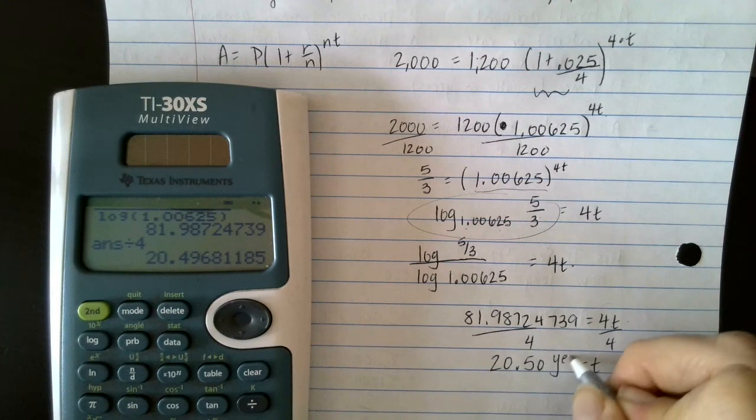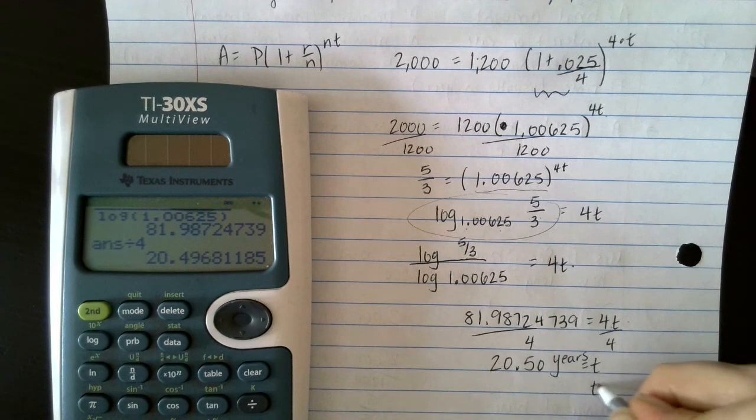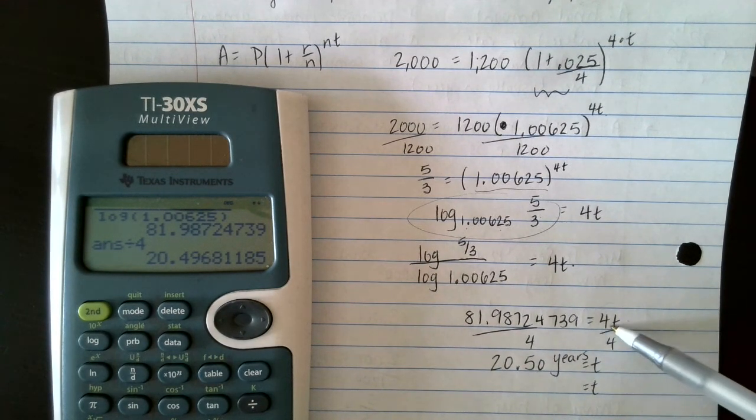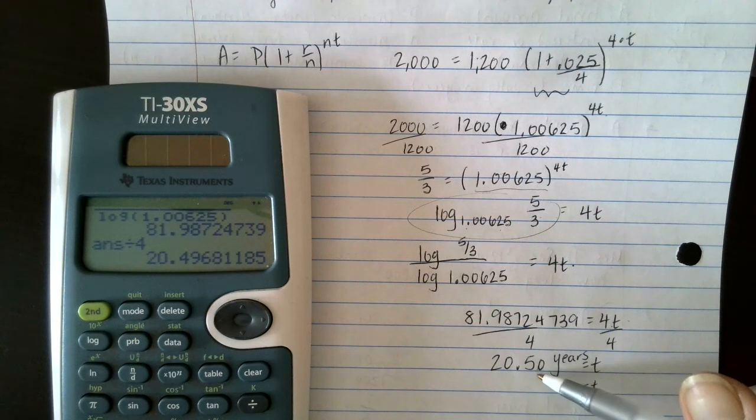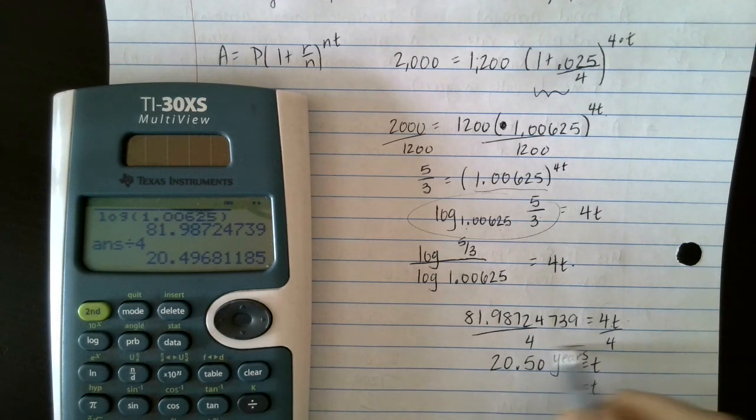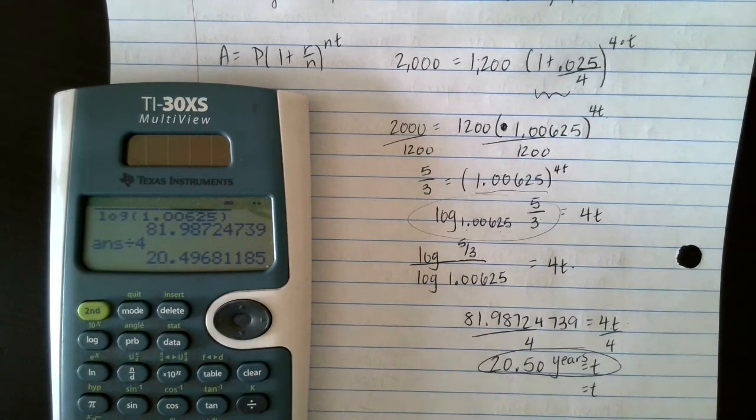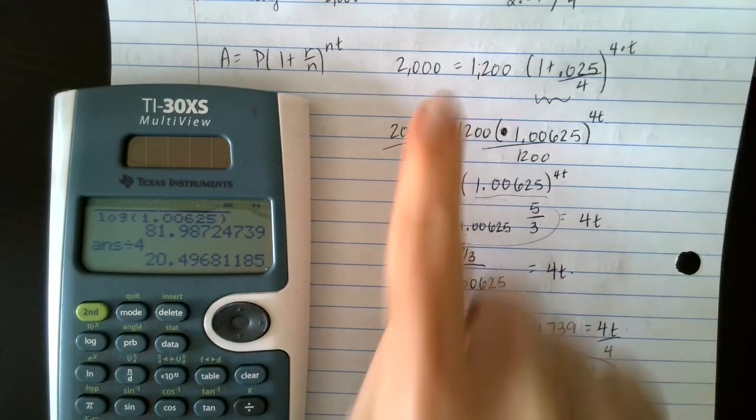If I divide by 4, I'm going to round this to 2 decimal places: 20.50 years. But really, since I get it at the quarter, half is part of a quarter. So 20.5 is my answer. I'm going to come back up and check it with this.